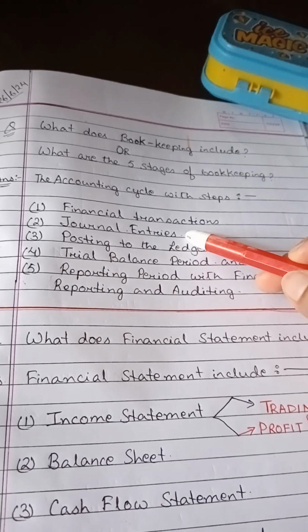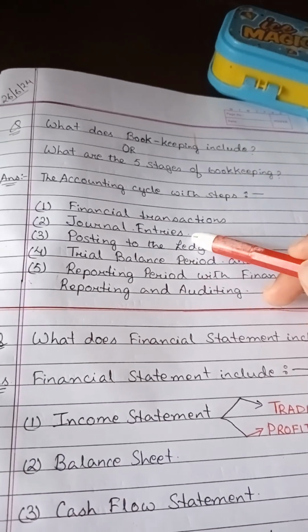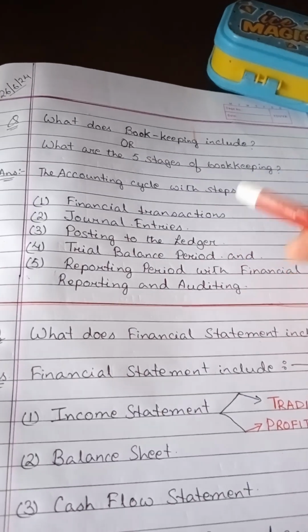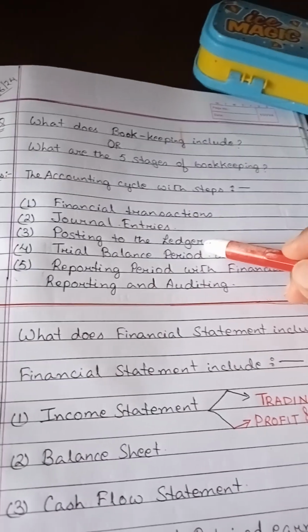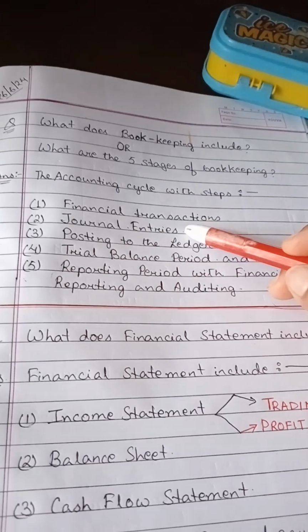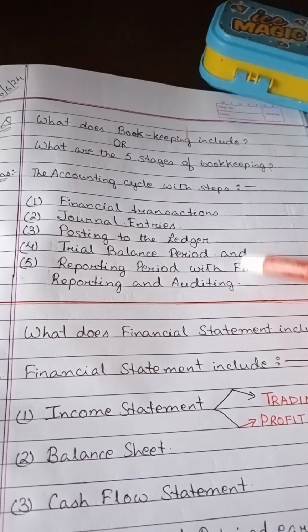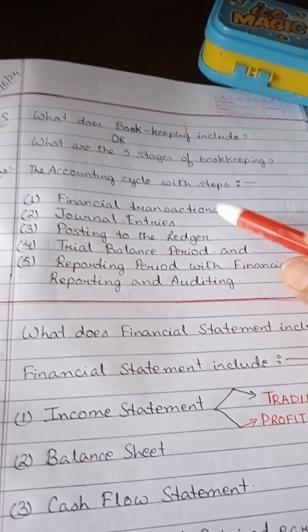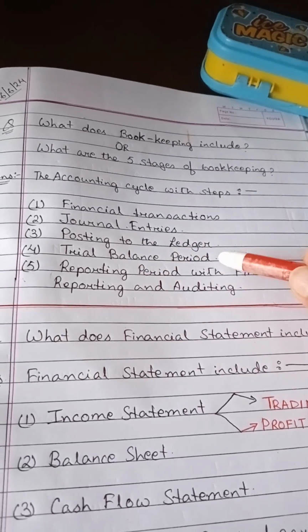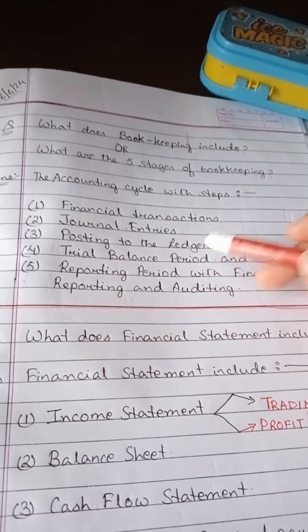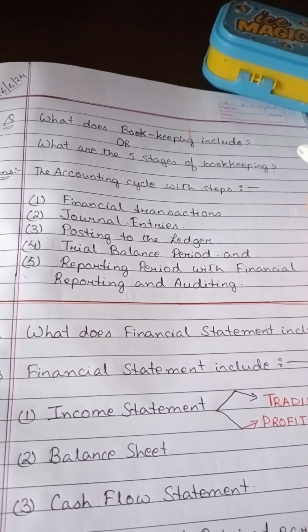So after the financial transaction takes place, the journal entries are made. Then from the journal entries, ledger posting is done. In my last videos you can very easily see the journal entries, then posting to the ledger, then preparation of trial balance. After the journal entries are passed, these entries are posted to the ledger.